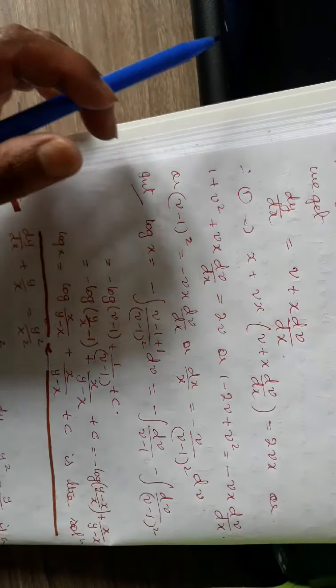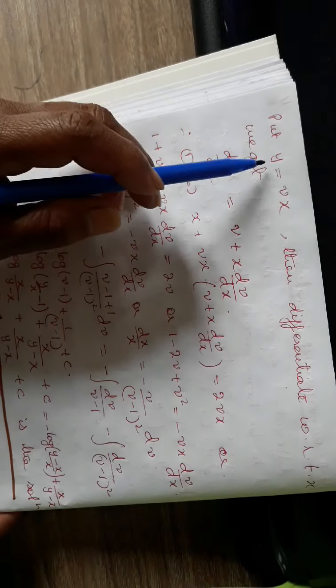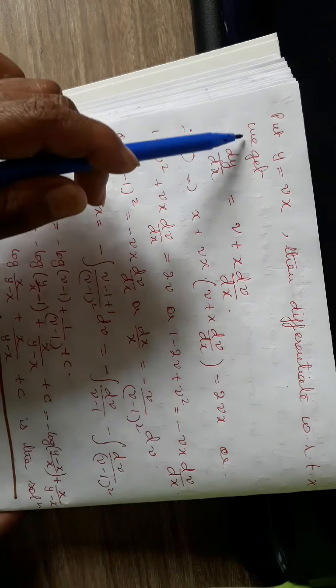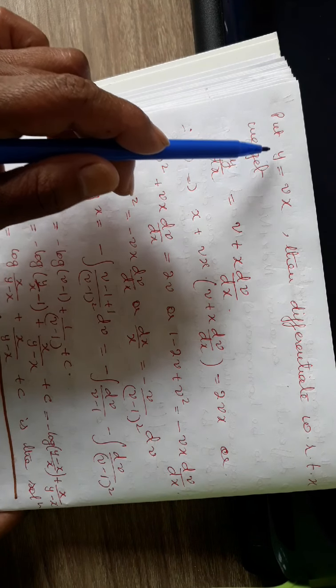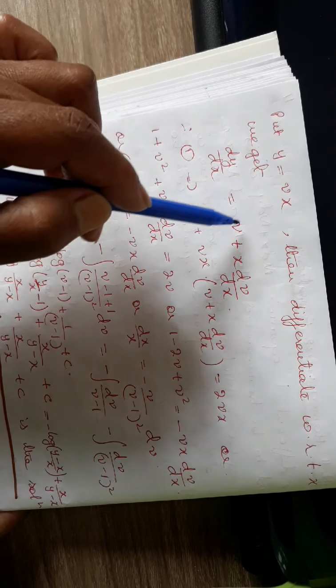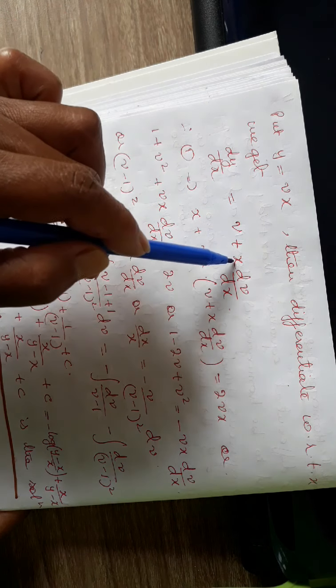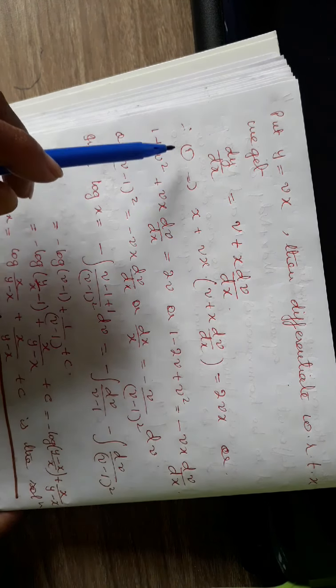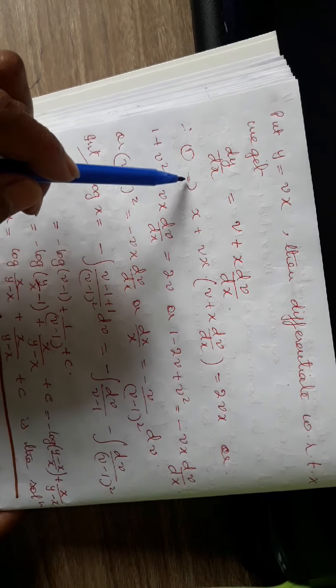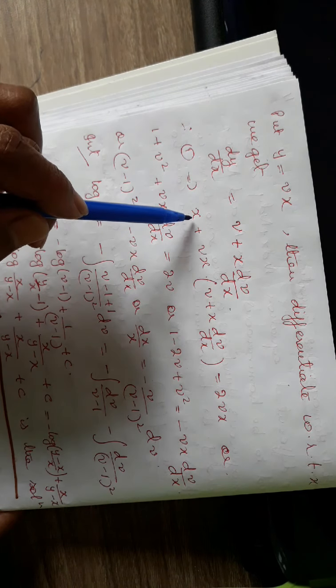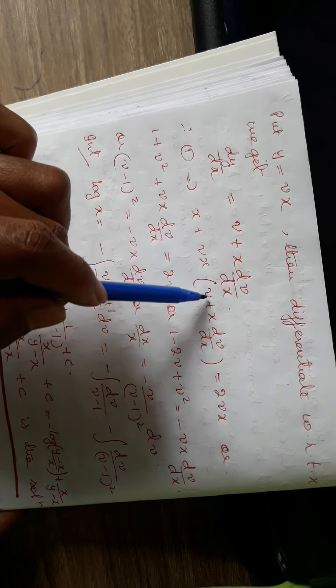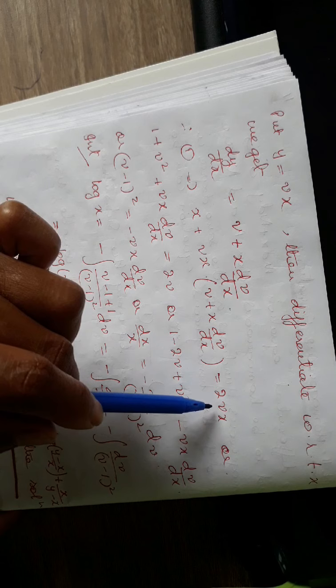So since it is a homogeneous equation, to solve it you have to substitute y by vx. Then differentiate this with respect to x. What we get is dy/dx is equal to v into dx/dx, which gives you 1, plus, keeping x as constant, differentiating v with respect to x, x into dv/dx. So replace this in equation 1, which now reduces, instead of dy/dx, to v plus vx into (v plus x dv/dx) is equal to twice vx. What is equation 1? Equation 1 is this: (x plus y) dy is equal to twice y dx.